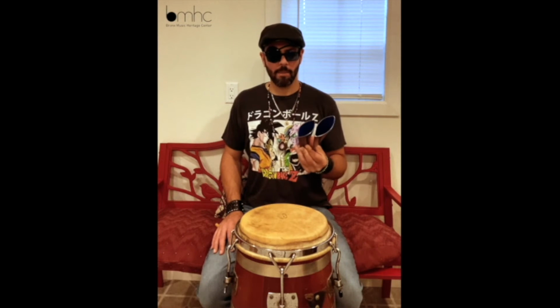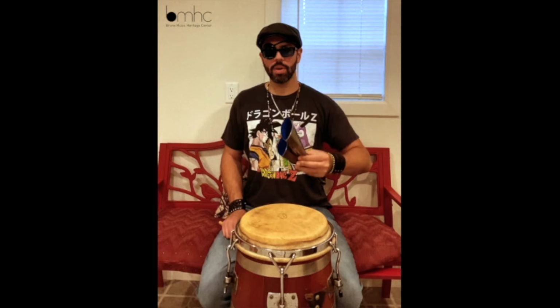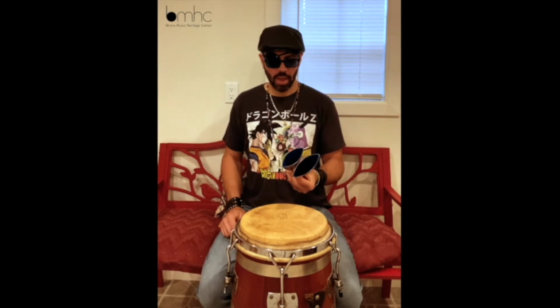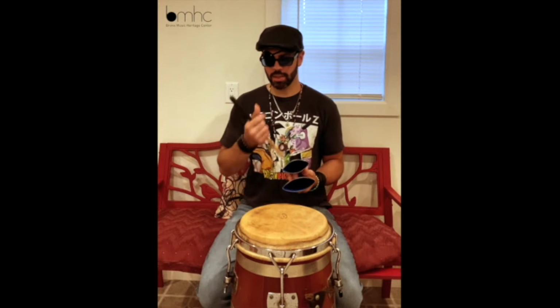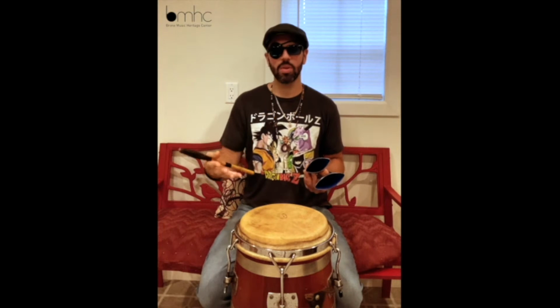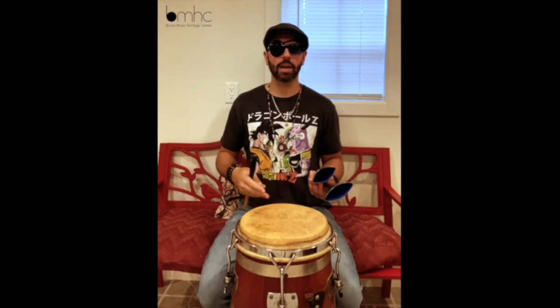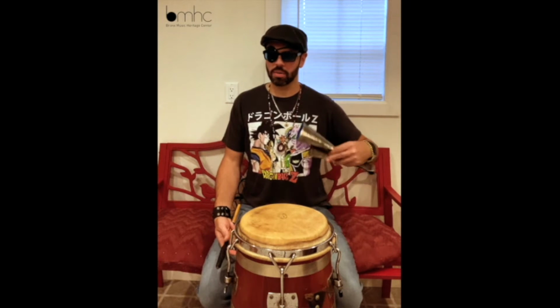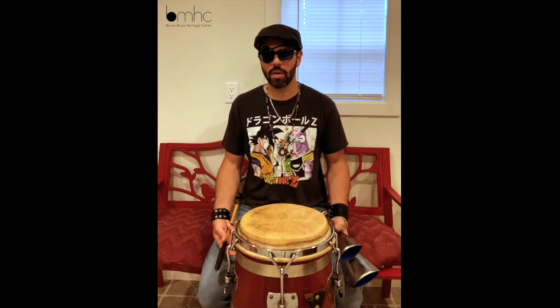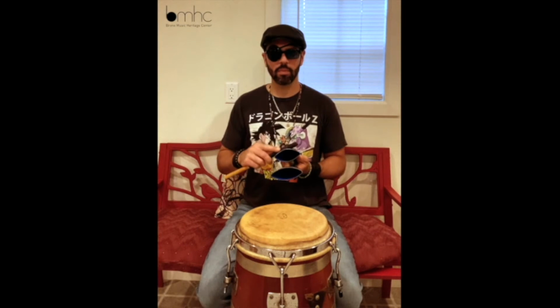The first pattern that we're going to learn on the bell is quite simple. Palo is a rhythm that is done in 6/8, right? And so the very first pattern is actually one that's tended to be used more as a fallback, when you get tired. But I've seen people start and finish a whole song just using that pattern. And it's very simple.